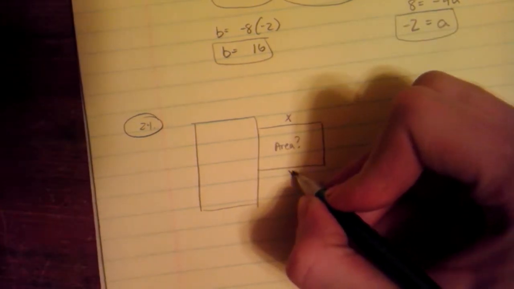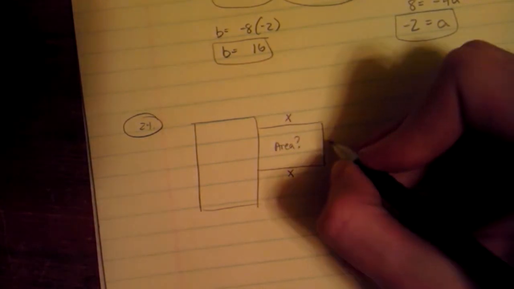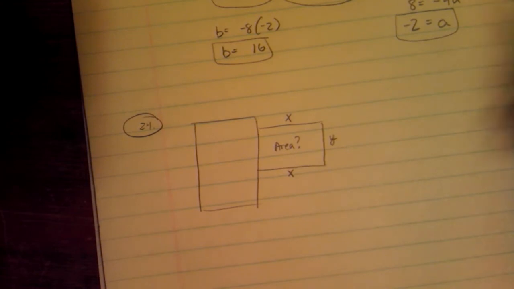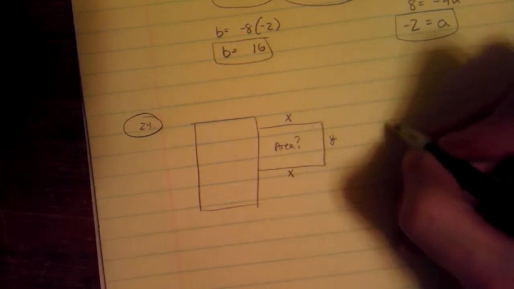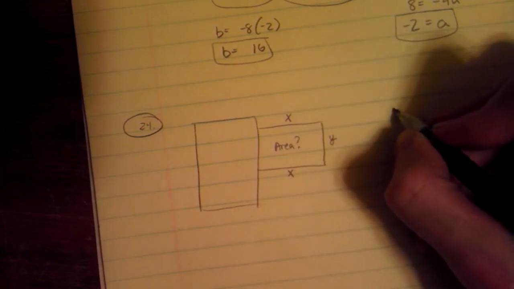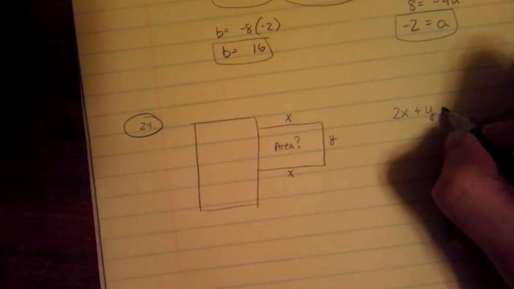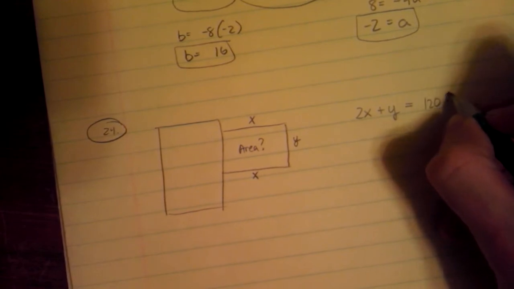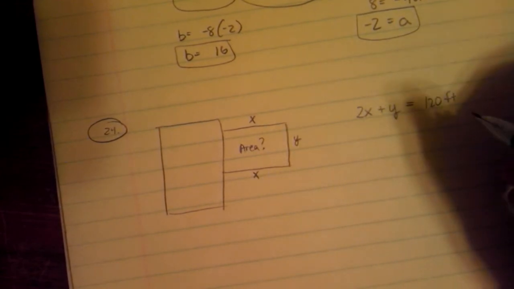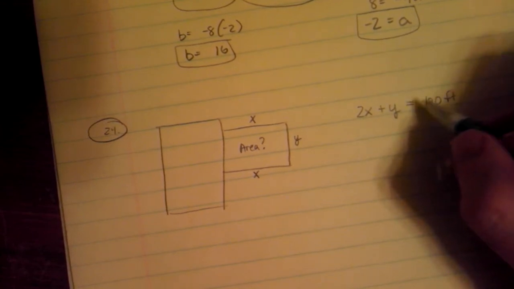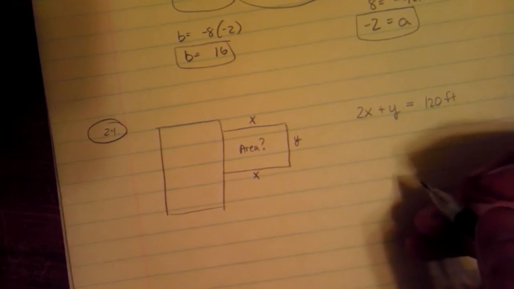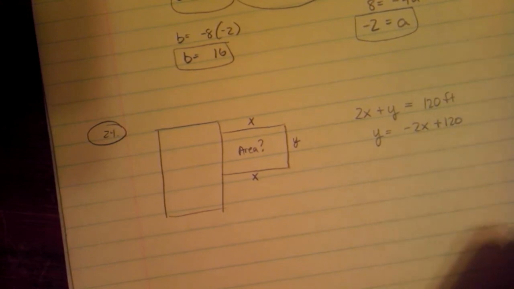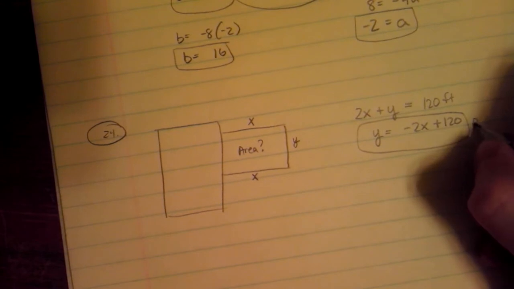So I don't know how long these sides are, but I do know that if it's rectangular they're the same. And I don't know how long this side is, so I'm going to call it a totally different variable because maybe it's equal to x, maybe it's not. Who knows? Alright, so what I know about this is that if I add up all the sides here, x plus x would be 2x plus y. That can't be more than the amount of fencing that I have, which is 120 feet. And I'm going to assume that if we're trying to maximize the area, they're probably going to use all of the fence. So we'll say equal to rather than less than or equal to. So I'm going to go ahead and solve for y here. y would be negative 2x plus 120.